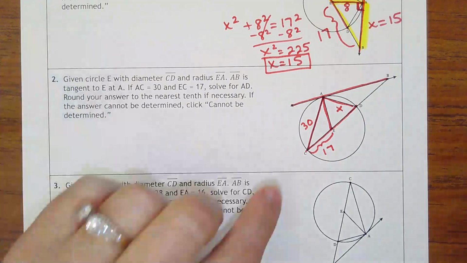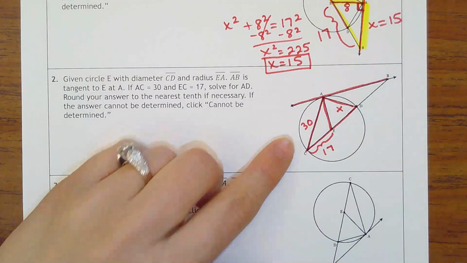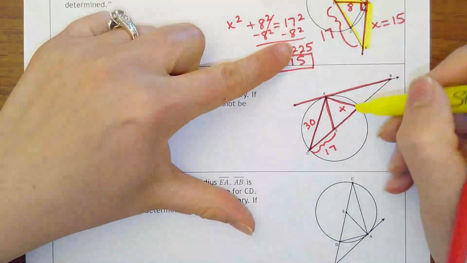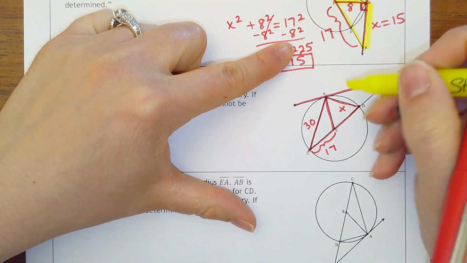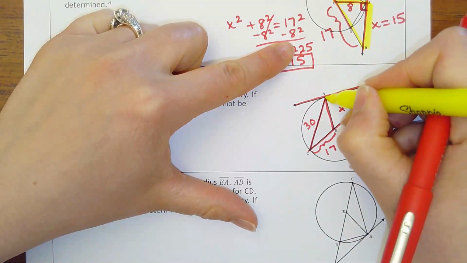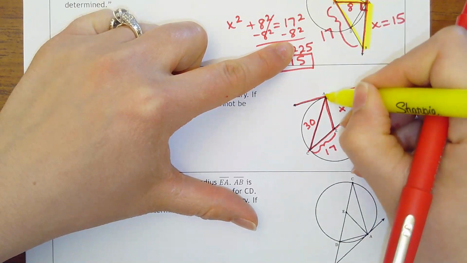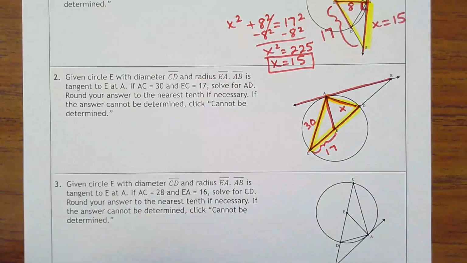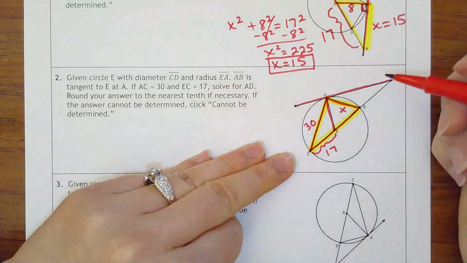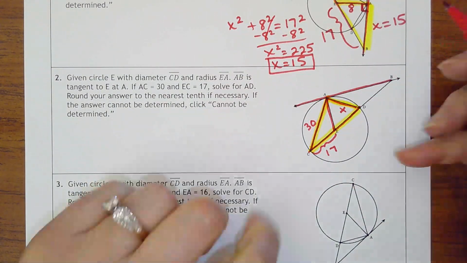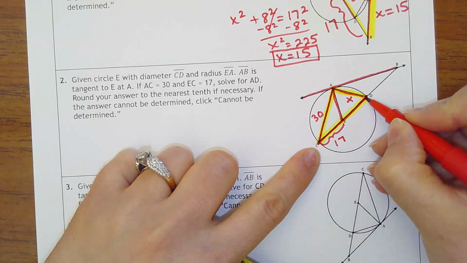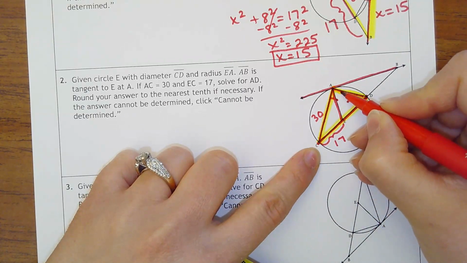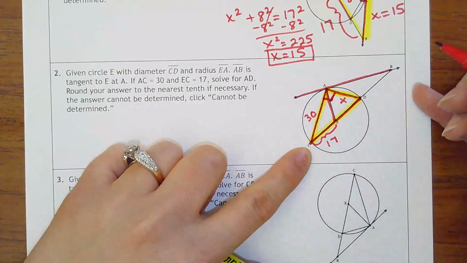All right, so what we've got going on here, let me highlight. I've got a right triangle, so this would be a leg, and this would be a leg, and this would be the hypotenuse, because wherever I have a diameter and an inscribed angle, this is a 90.